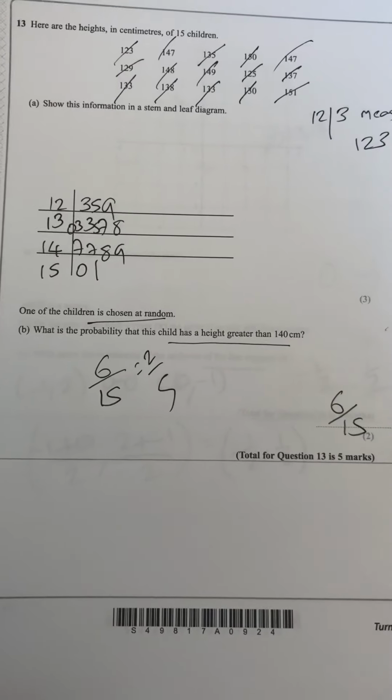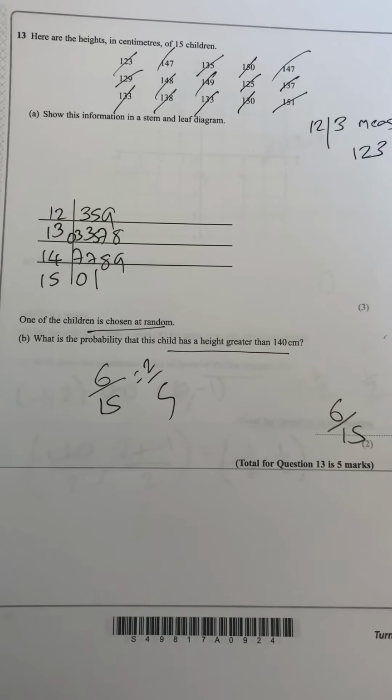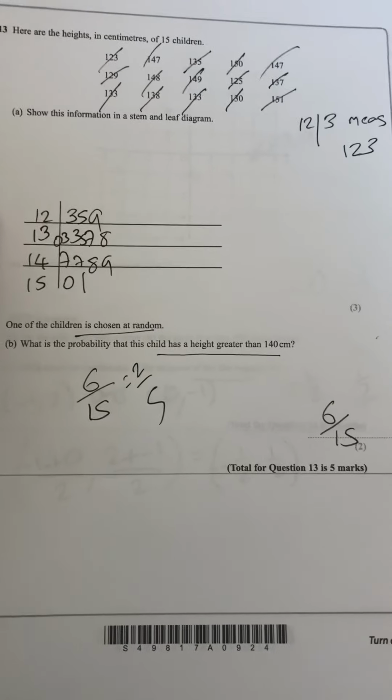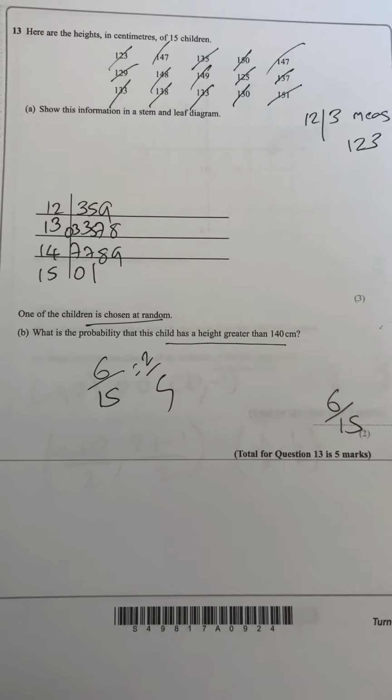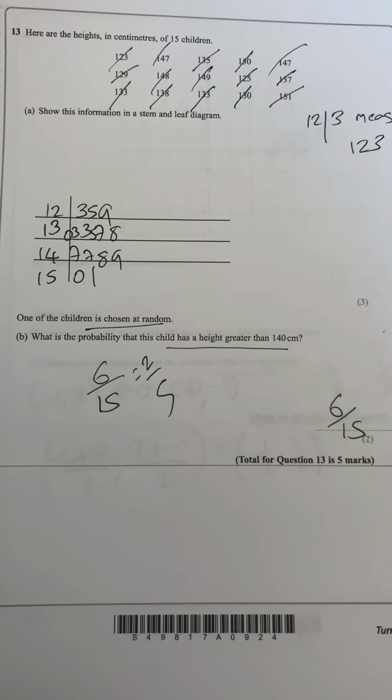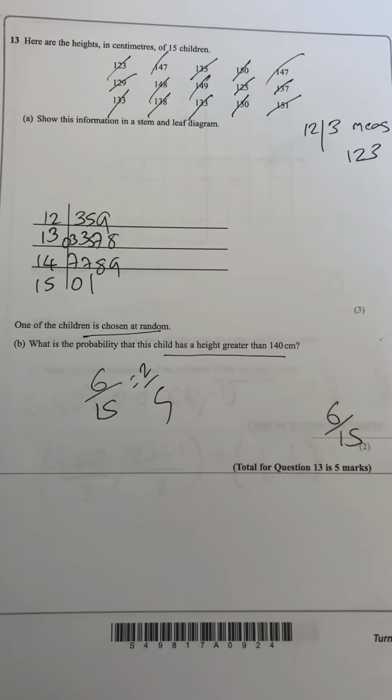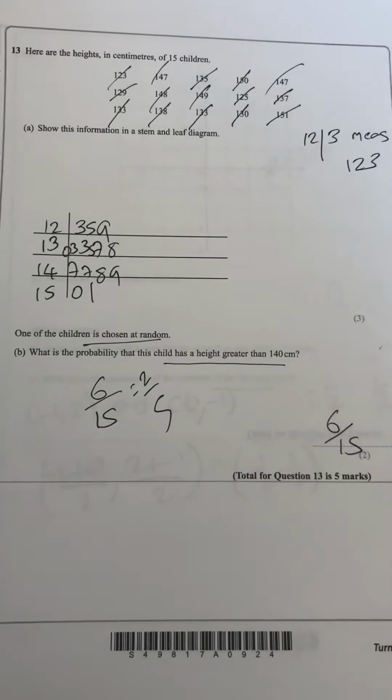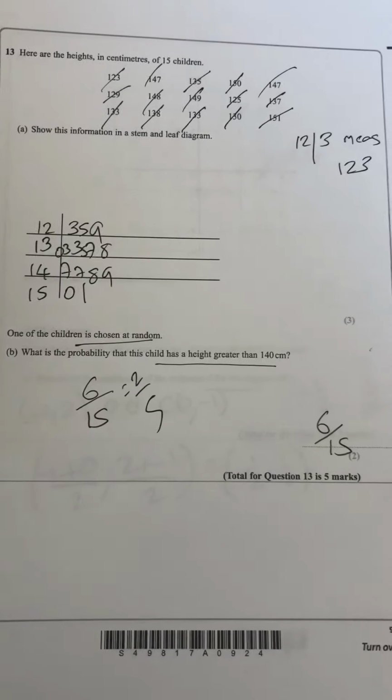Right, guys, question number 13. Here are the heights in... Oh yeah, this one I've done actually, sorry, in my previous videos. So this is my previous question, and my answer for that. So this was done in my last video, guys. So go and check that out.